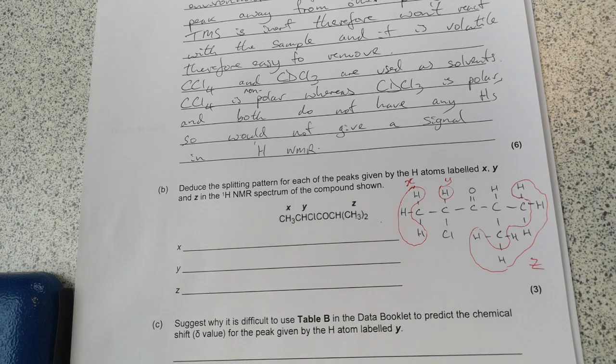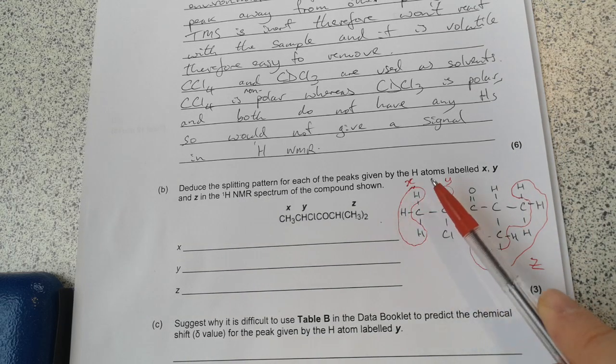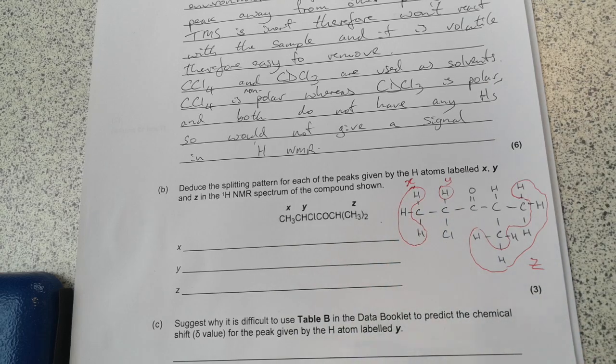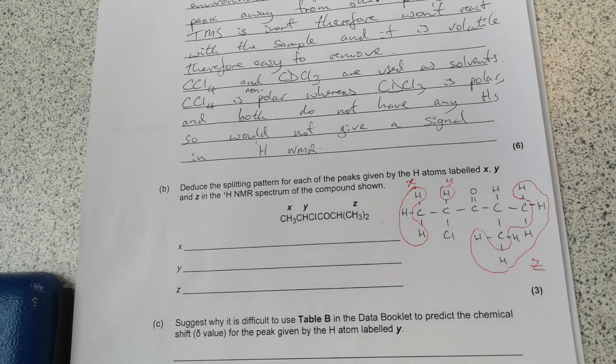So X, let's have a think. These are the protons labelled X, and we're thinking about this splitting pattern. So remember in NMR, the integration ratio tells you how many hydrogens are responsible for them, so we're not looking at that. The chemical shift tells you something about what they're bonded to, and we're not talking about that. We're talking about the splitting pattern. The splitting pattern is found by looking at the adjacent carbon, so not the carbon that they're bonded to, but the adjacent carbon.